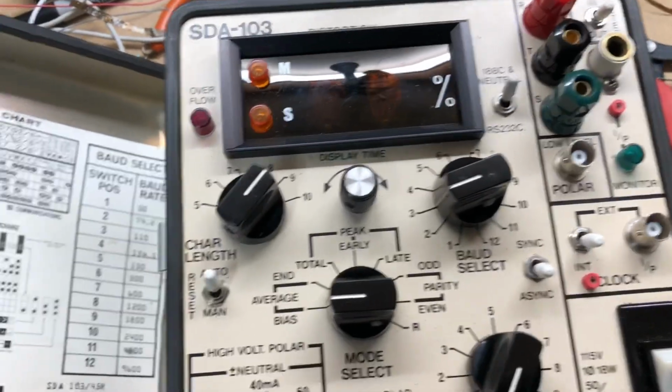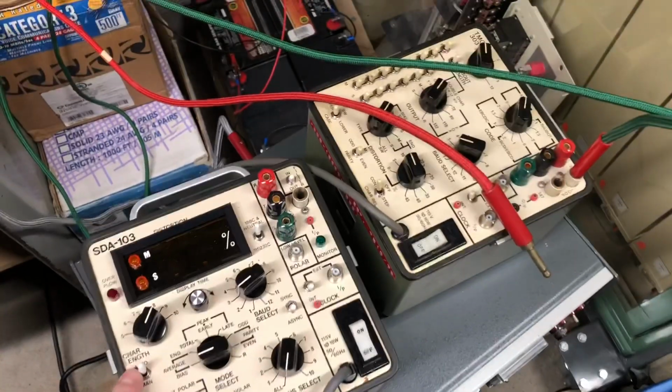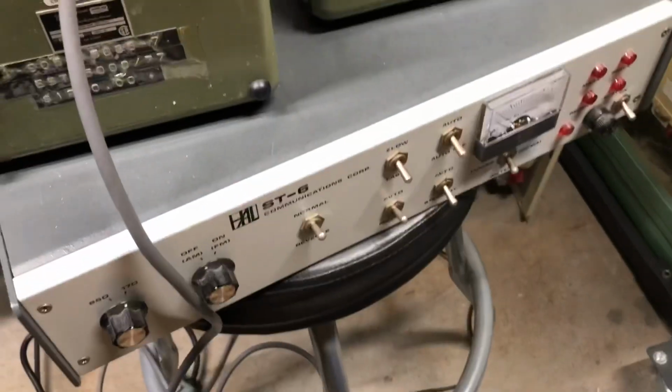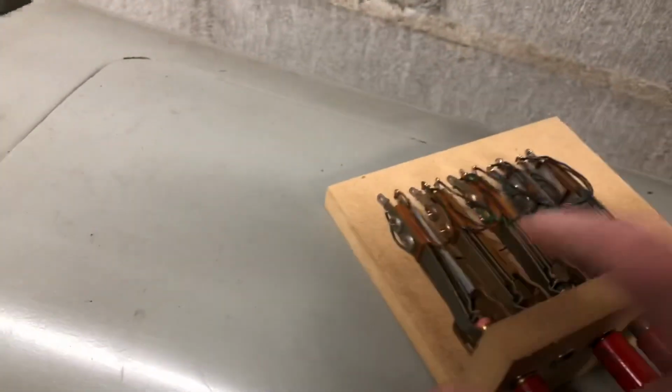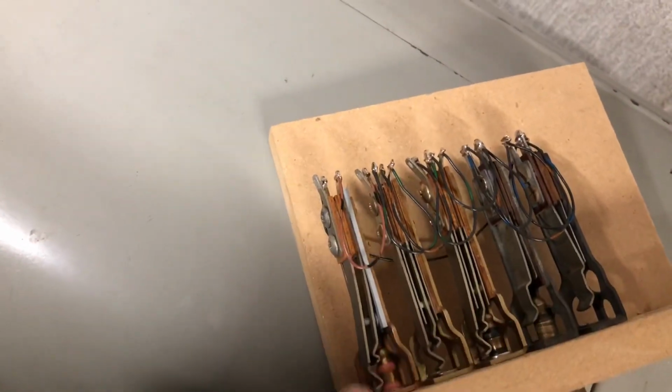I guess I should show it working before I get to the next step. Okay, so crammed in here, I have the SDA 103. This is a TMG 303, a test message generator, and a HAL Communications ST6, which I'm using as a loop power supply. Now I have the TMG 303 connected to this lovely little patch panel here, which has a few different ports. These are set so that when I pull the plug out, they'll close the loop, because this is a current loop, so these all need to be in series.